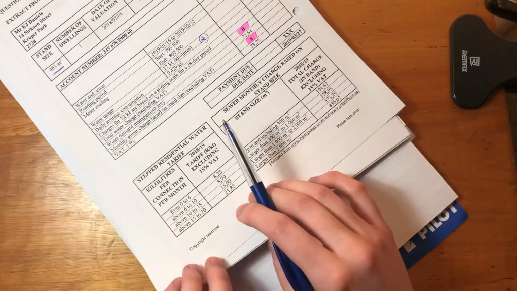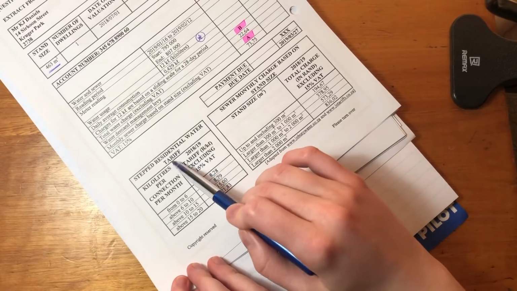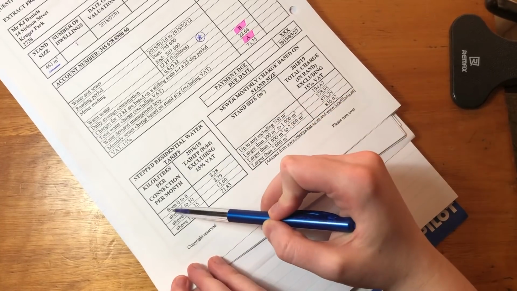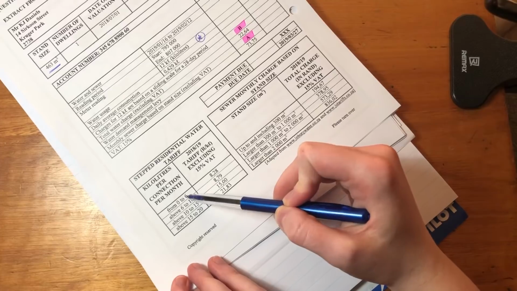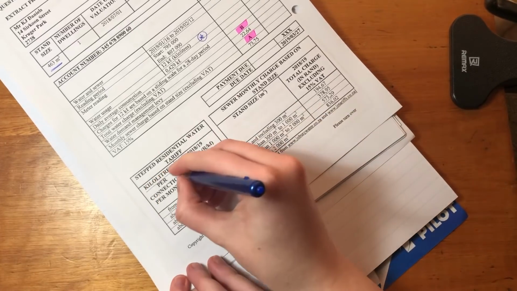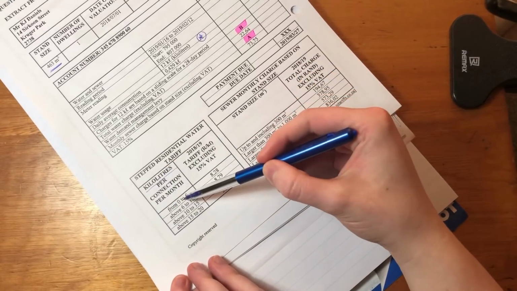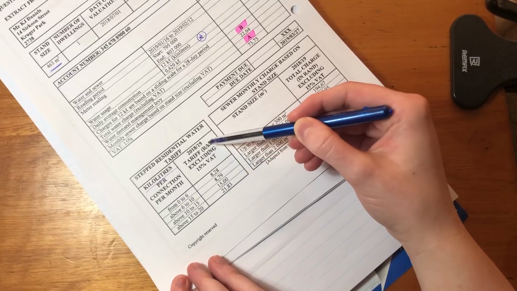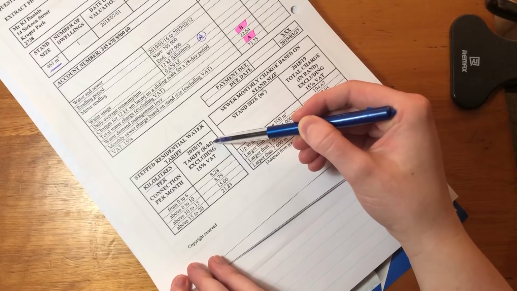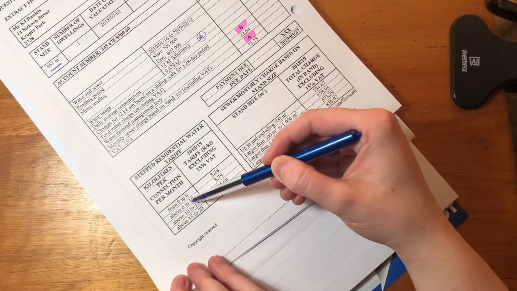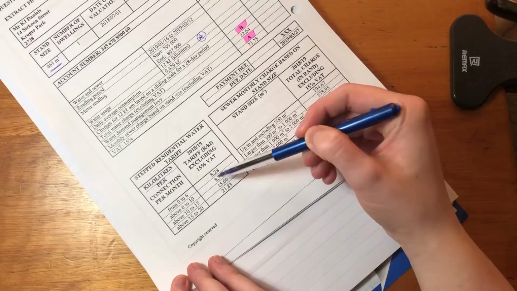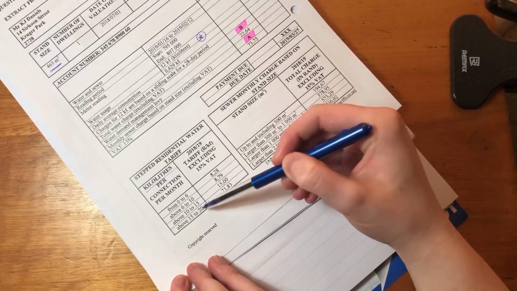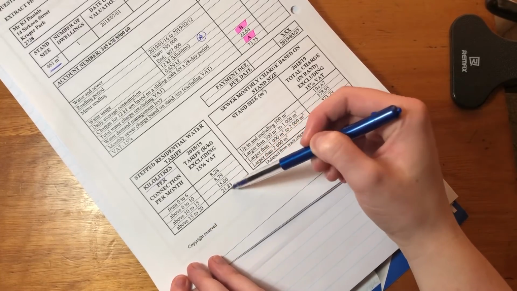But let's go down here to the stepped residential water tariff. It tells you for the first 6 kiloliters that you use, and it's important to see that it's measured in kiloliters, you pay 8.28 Rand per kiloliter. So that's per kiloliter. Then for the next, from 6 to 10, you pay that much. From 10 to 15, you pay that much. And 15 to 20, you pay that much.